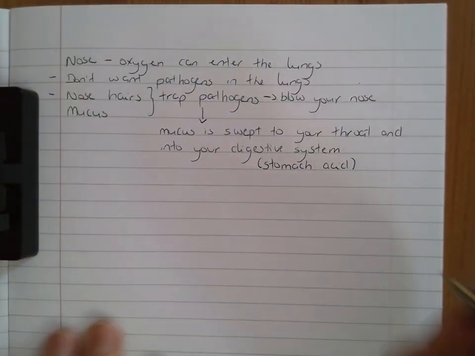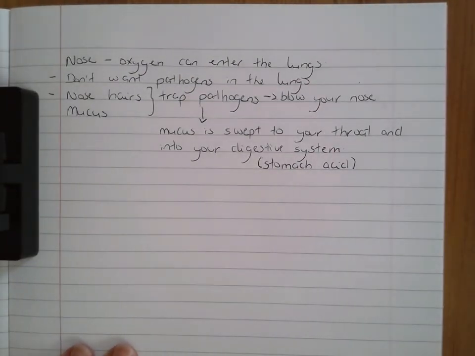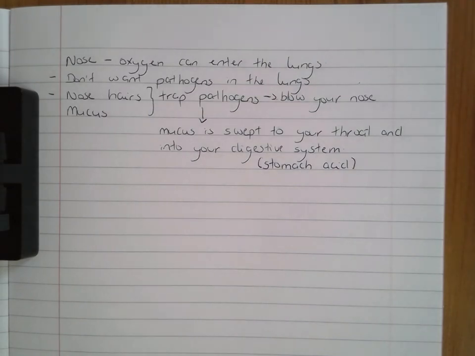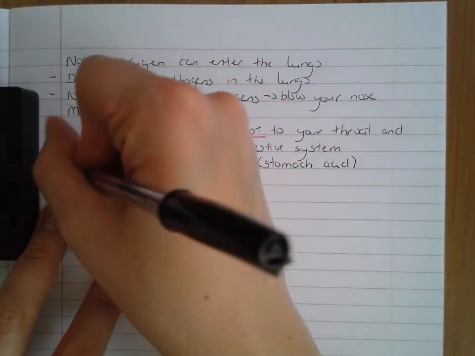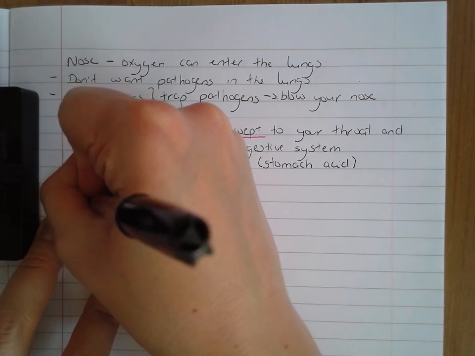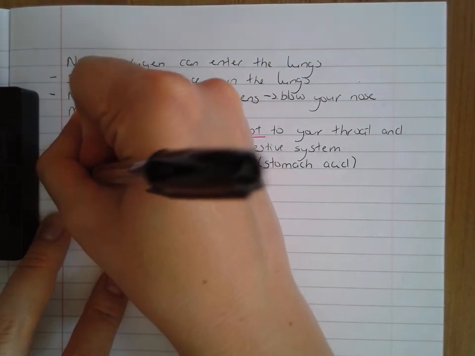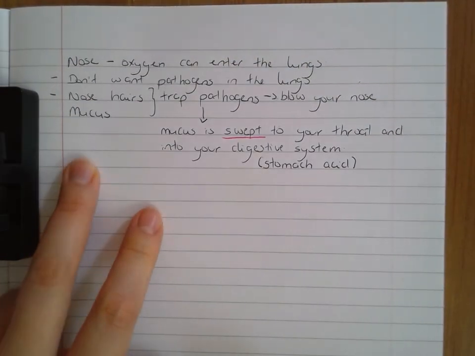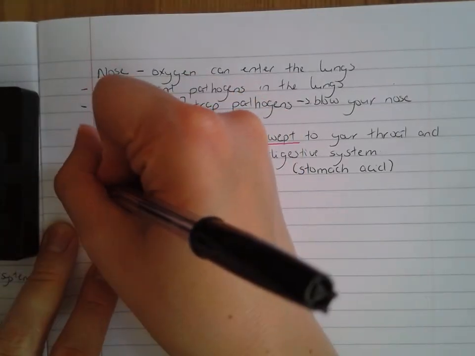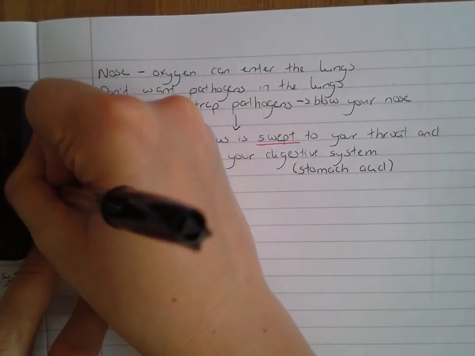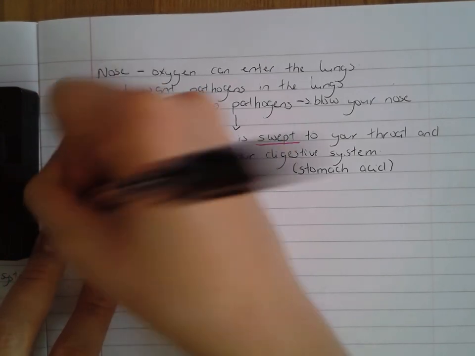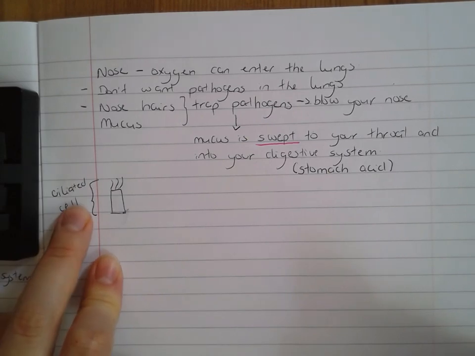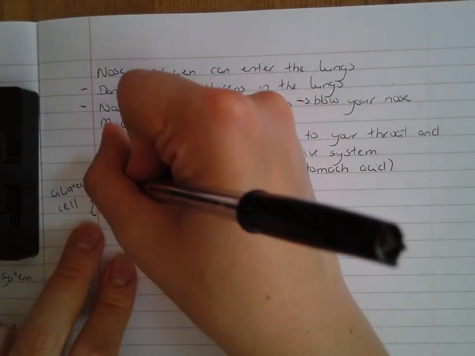The other thing I wanted to mention here is I wrote the mucus is swept. What exactly is doing the sweeping? So I wrote swept here. We need to look at what is doing this sweeping. I'm going to draw ourselves a little diagram of a ciliated cell. Okay, so this is a ciliated cell. This whole thing here is what I would call a ciliated cell. And I'm calling it a ciliated cell because it's a cell that has cilia.